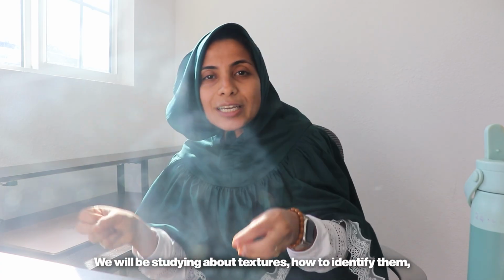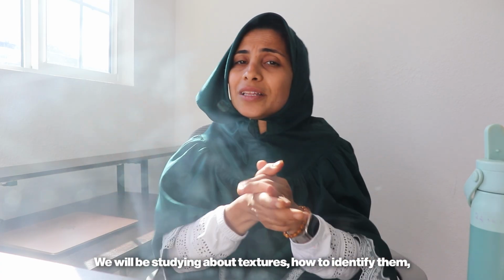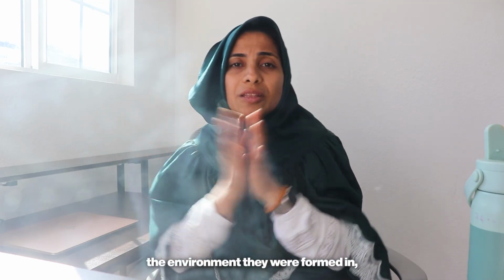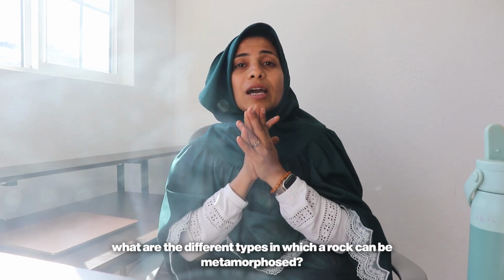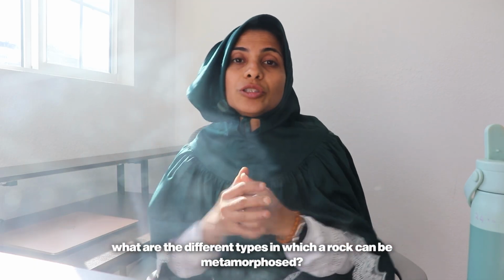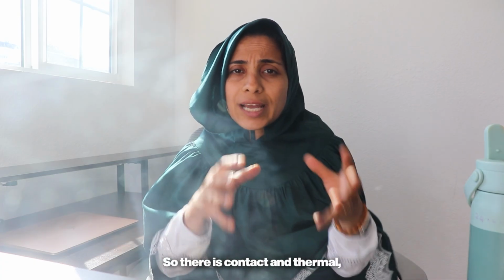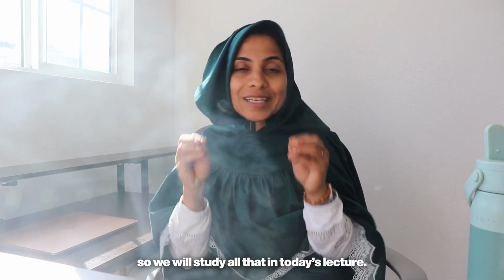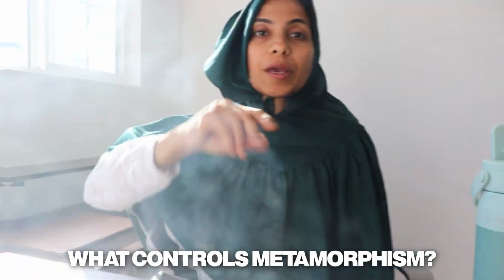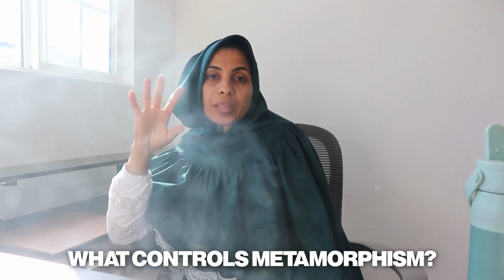And we'll be studying the textures, the way to identify them, the environment that they form in, what the parent rock was, and the different types in which a rock can be metamorphosed. So there's contact and thermal. We'll study all of that in today's lecture. So let's get started. Okay, so what controls metamorphism?